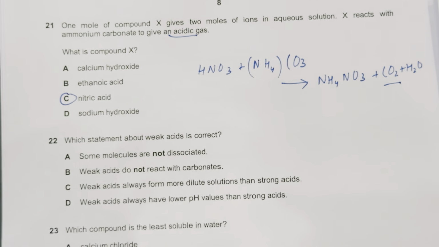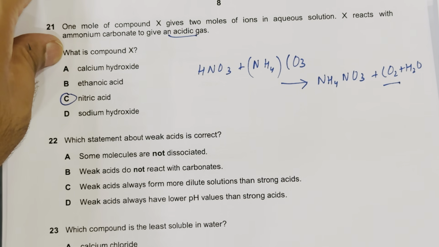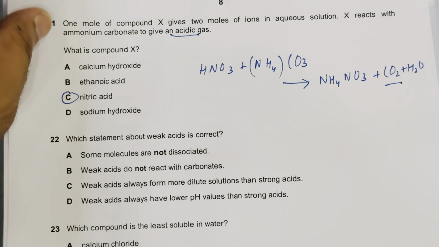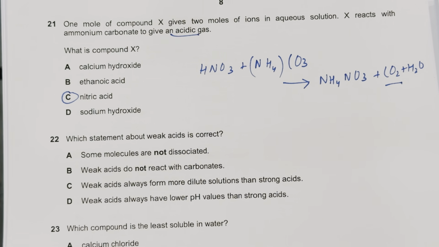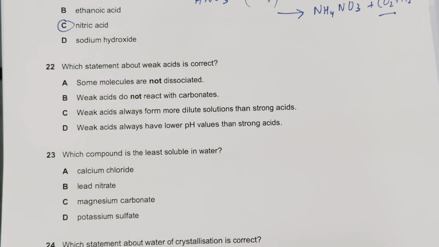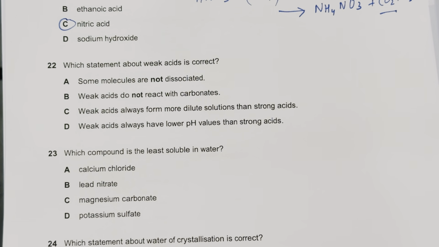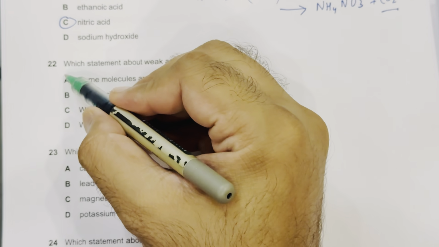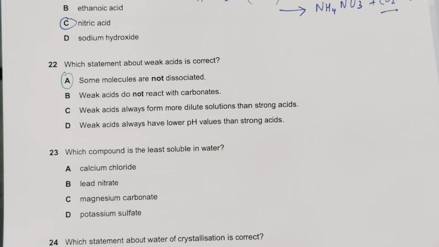So nitric acid is the right reaction for this option. Okay, hopefully you get the understanding. I have written the equation. Which statement about the weak acid is correct? Some molecules are not ionised, yes, they are partially ionised, that's why they are weak acids.